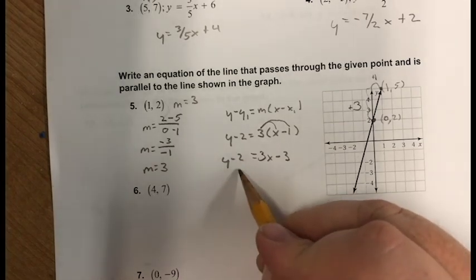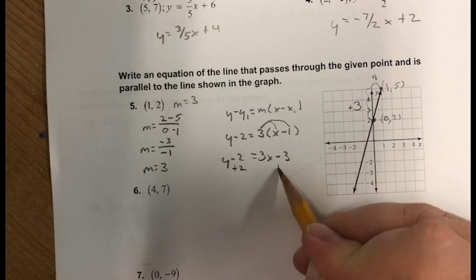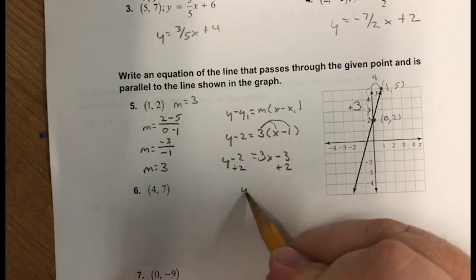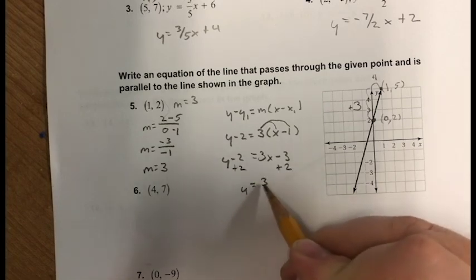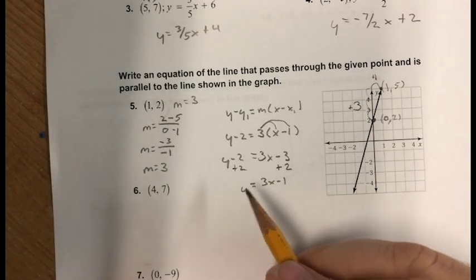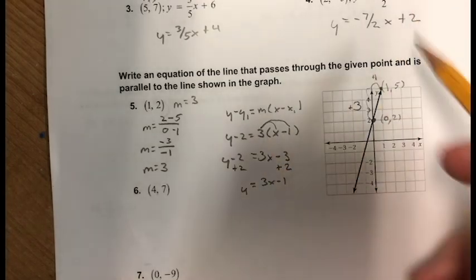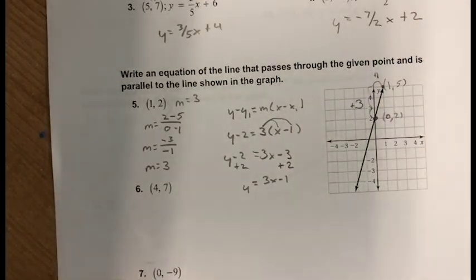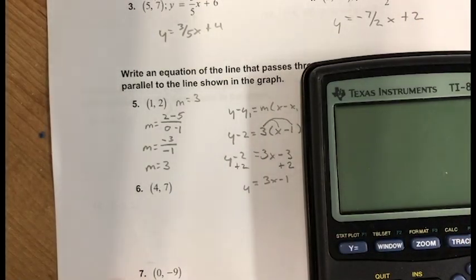We want to get y by itself, so we need to get rid of this minus 2 by adding 2 to both sides. And I get that y is equal to 3x minus 1. All right, so this would be my equation. And that's it.